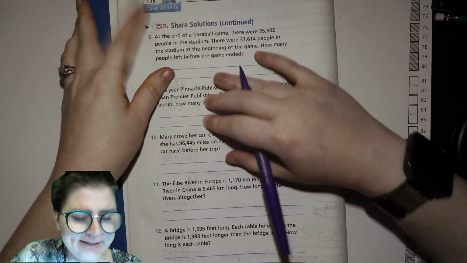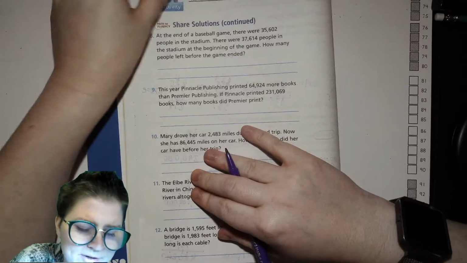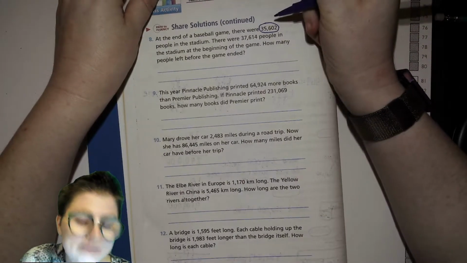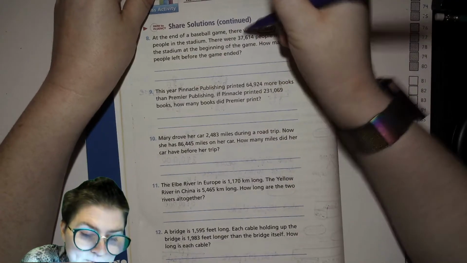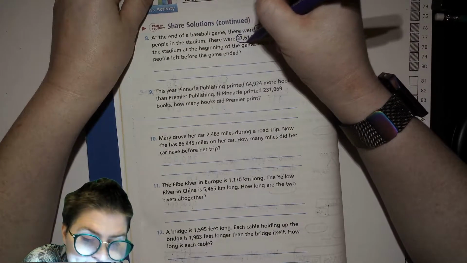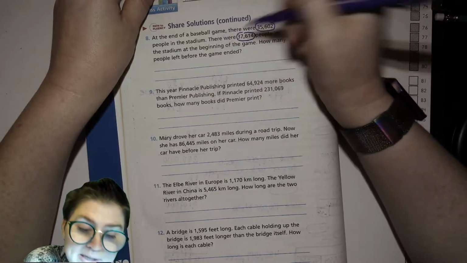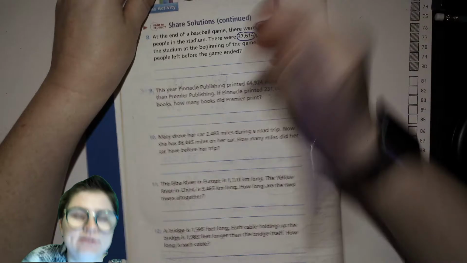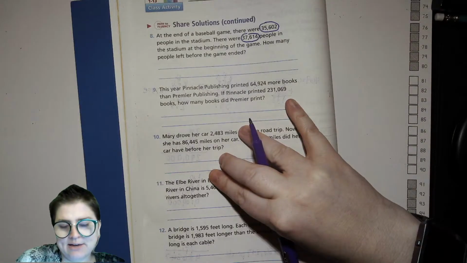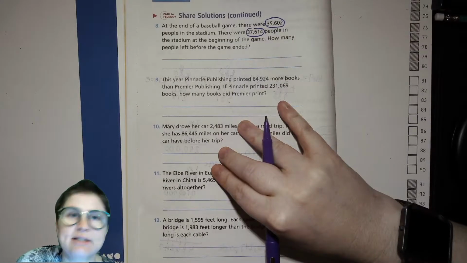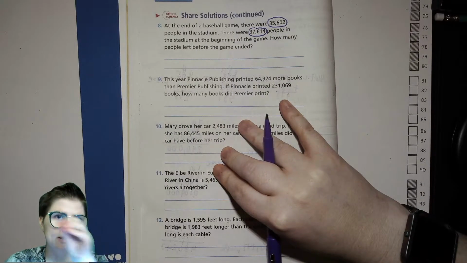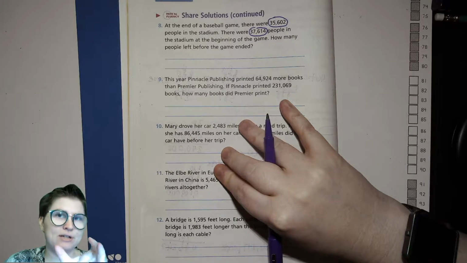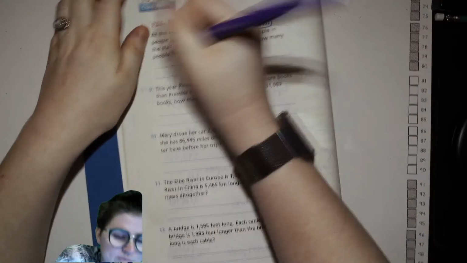Okay, at the end of a baseball game, there were 35,602 people in the stadium. There were 37,614 people in the stadium at the beginning of the game. How many people left before the game ended? So let's think about this for a moment. If we started with 37,000, some people stayed, some people left. The people who stayed and people who left are the partners, and the total is that 37,000. So we'll write that on top.